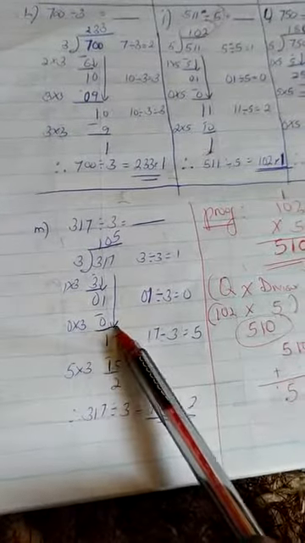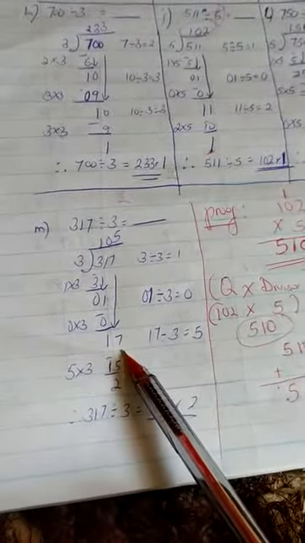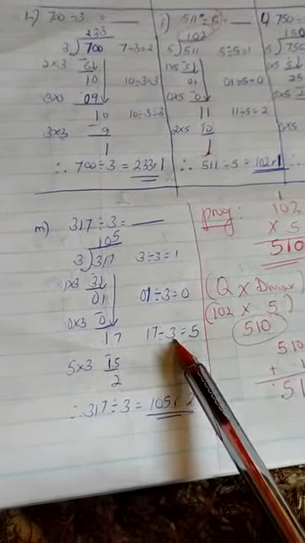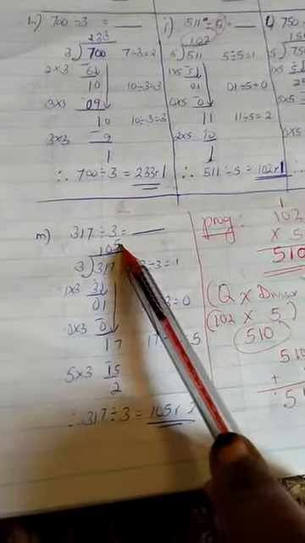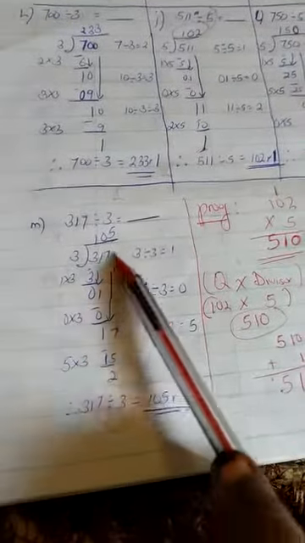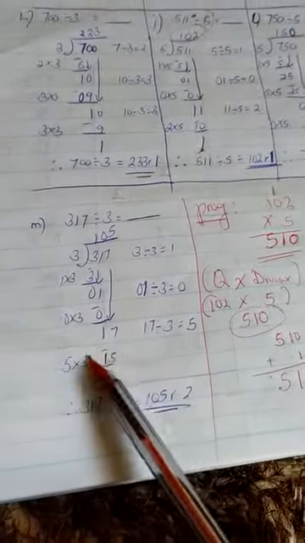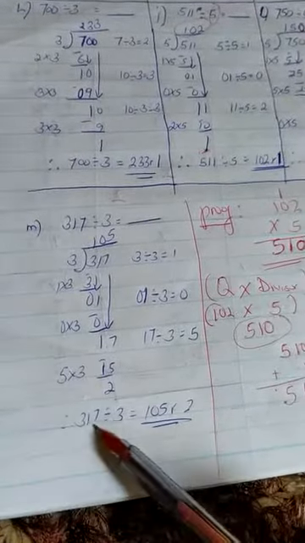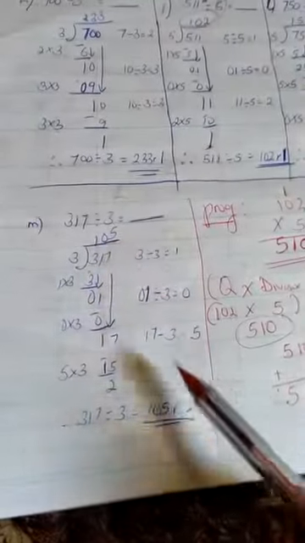So above 1 we have 0. 0 times 3 is 0. 0, 1 take away 0 is 1. Bring down the 7 and have 17. 17 divided by 3 is 5. We have only 5 threes in 17. So we bring the 5 above 7. Then 5 times 3, this 5 times this divisor 3, is 15. 17 take away 15, we have 2. So we conclude and say 317 divided by 3 is 105, which is the quotient, remainder 2. We can prove that still.